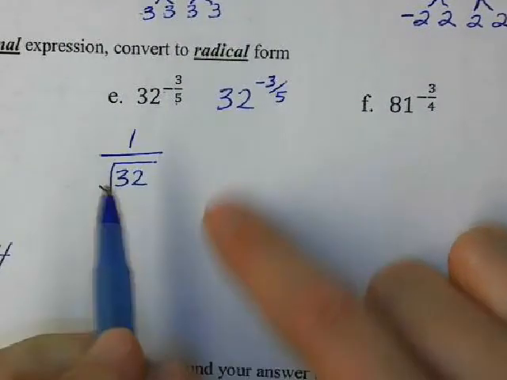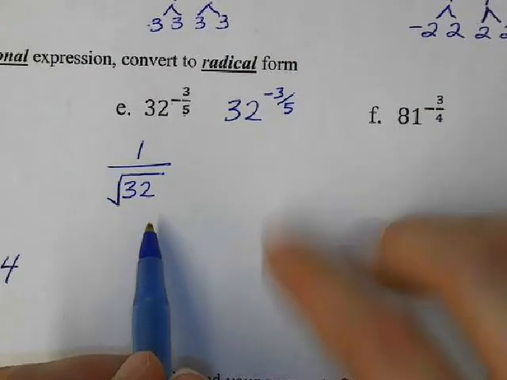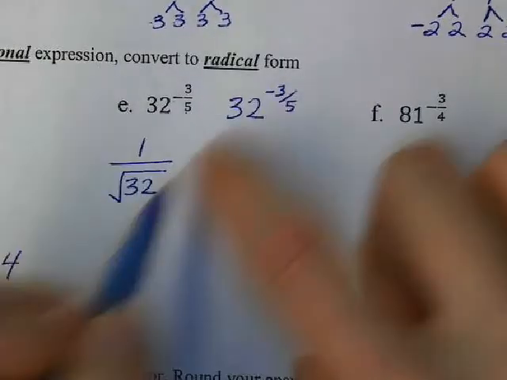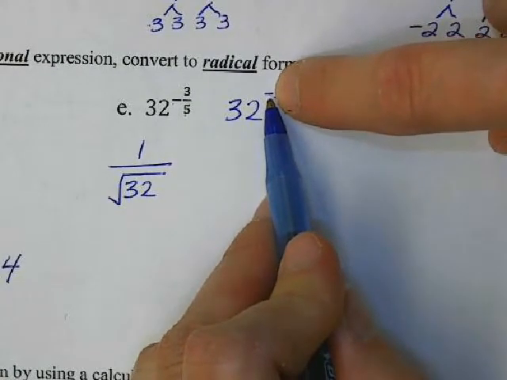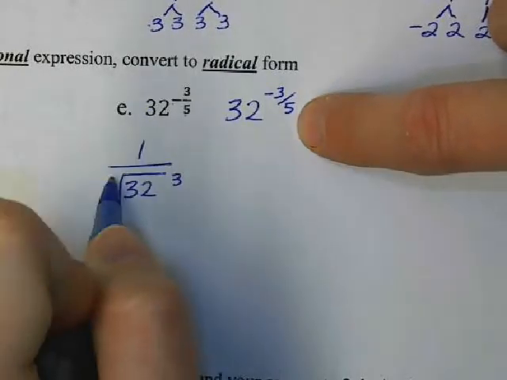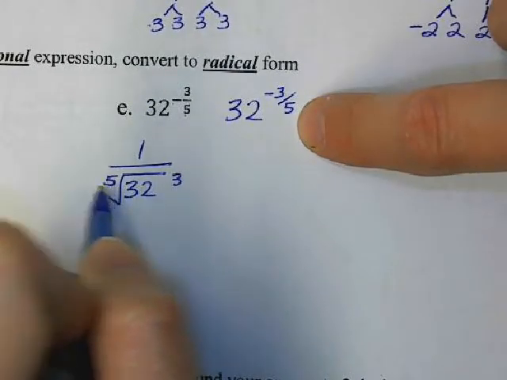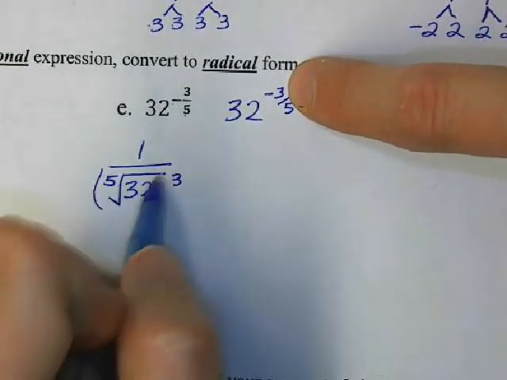We're going to rewrite it in that radical form. By putting this in the bottom of the fraction, I'm not going to have to worry about this negative anymore. And then it's going to be like 3 here, 5th root here. It's the 5th root of 32, and then cubed. See, it'll be like that.